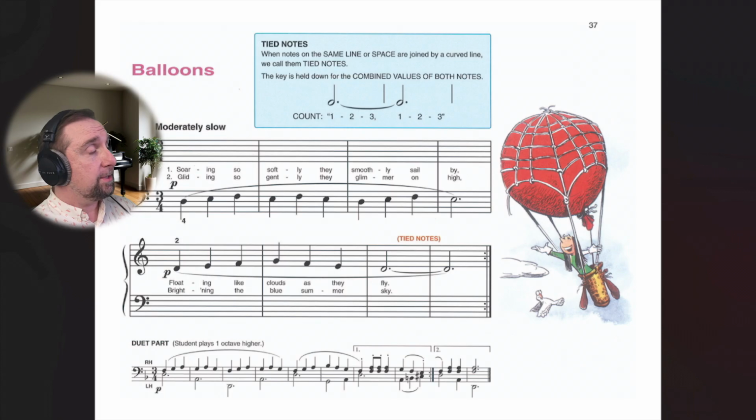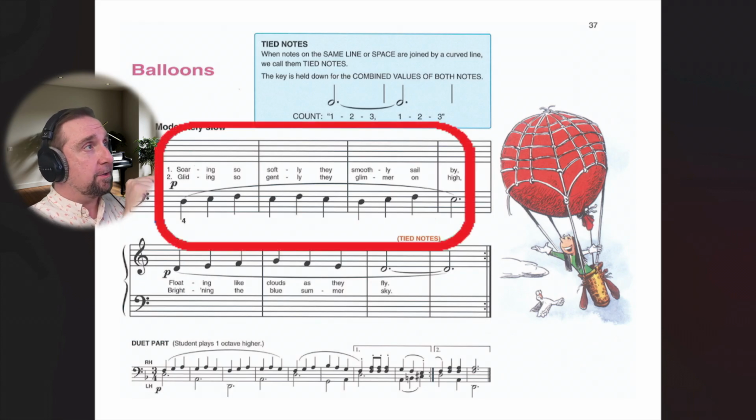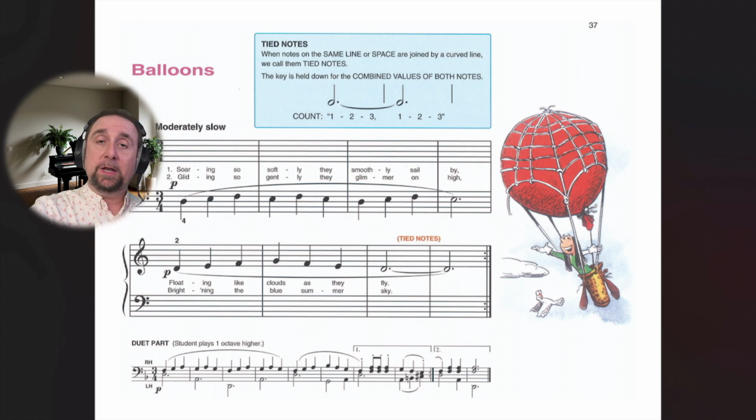So like in the first line here, we see a D, an E, an F, all of those notes right there in that first line, they have a slur over top of them. And we know that's a slur because underneath that curved line is a bunch of different notes, a bunch of different letter names.